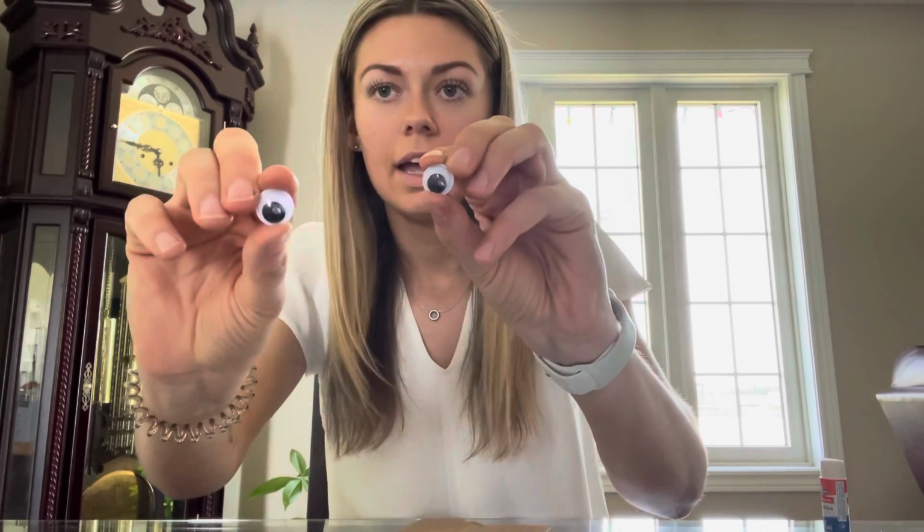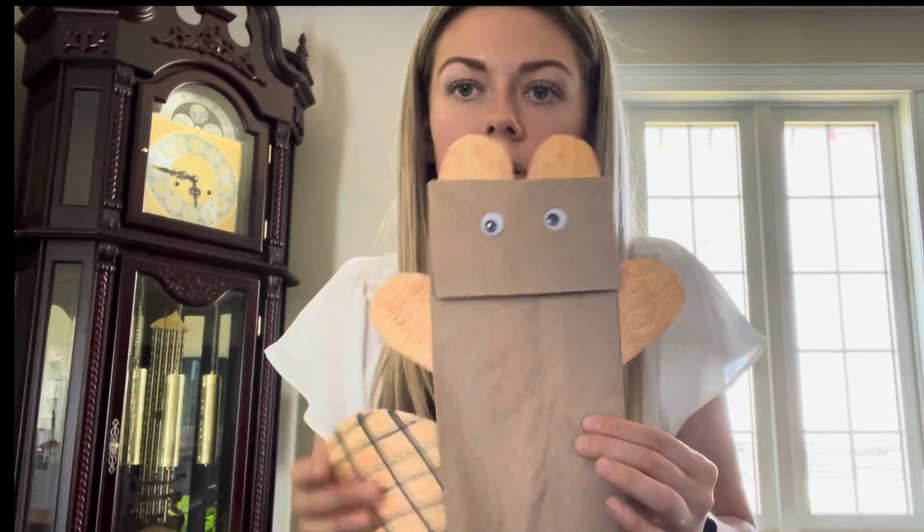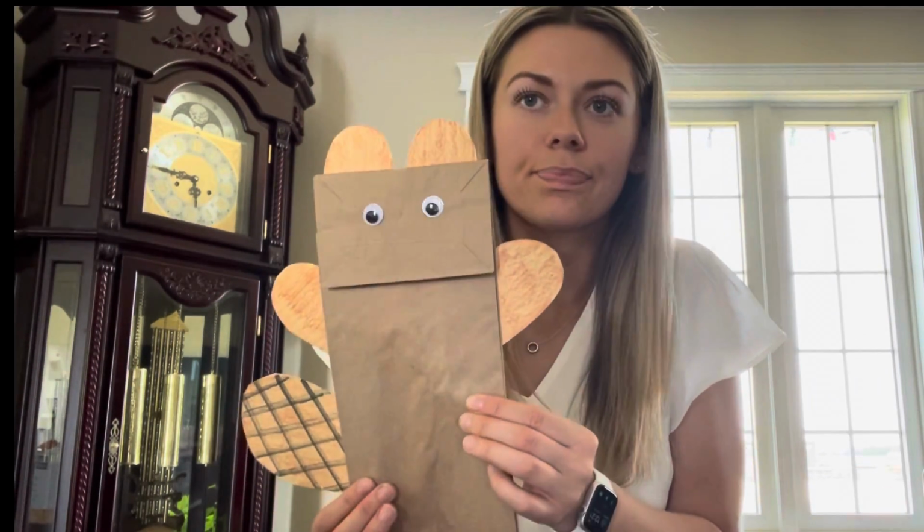And now we will put the eyes on the beaver. So in your paper bag, you'll have 2 googly eyes, and you'll just want to put a little bit of glue and put them right on the face. Now your beaver will look like this, and we'll put the nose and the teeth.